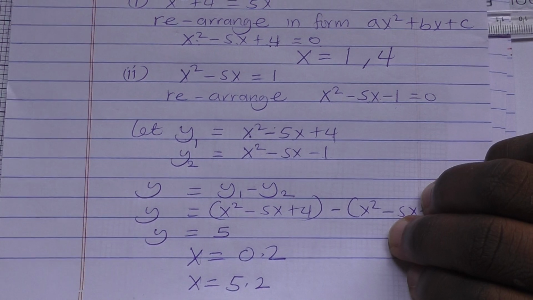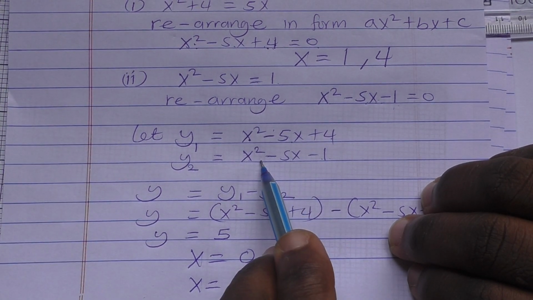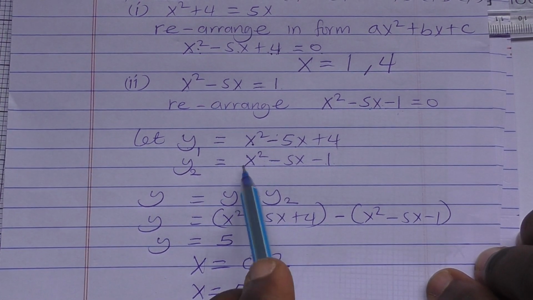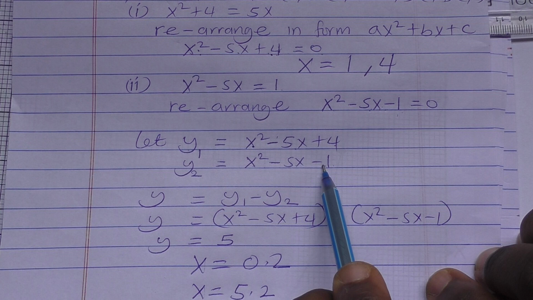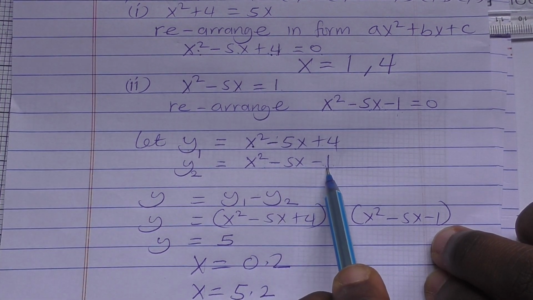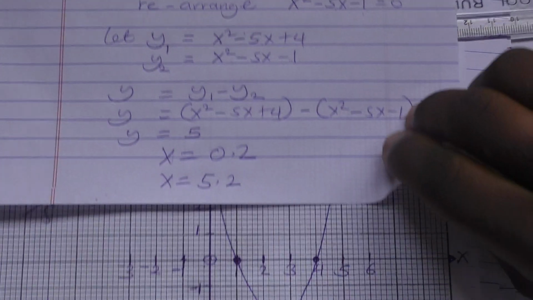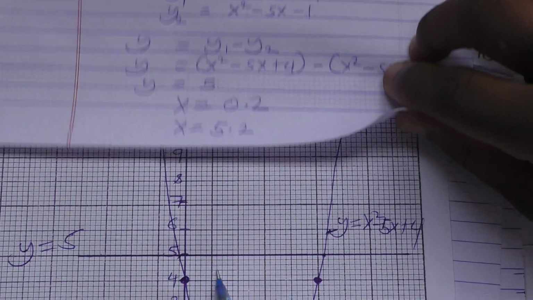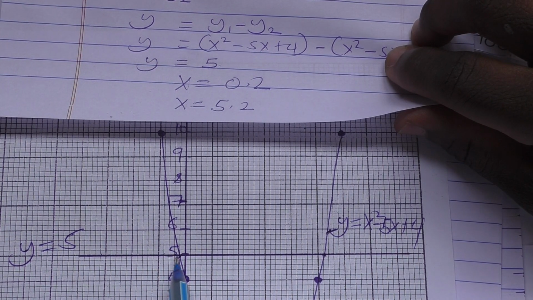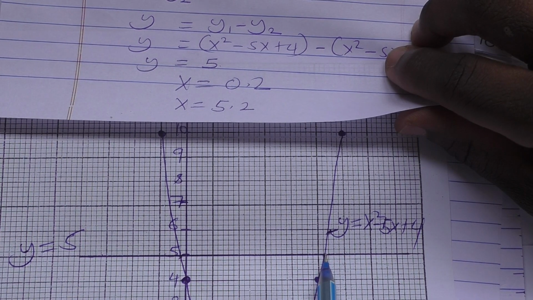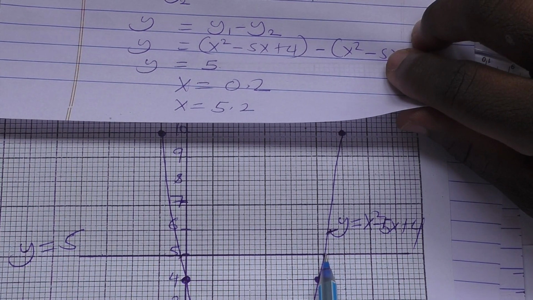Those are my solutions to this equation. Once again, I want to make this clear. We say that to solve this equation using the same curve, we take the original quadratic function and take away this one. What we obtain is what we shall draw. Now this is a line through 5. So we draw that line through 5, and where the line cuts the curve, we take those x values as our solutions to that equation.